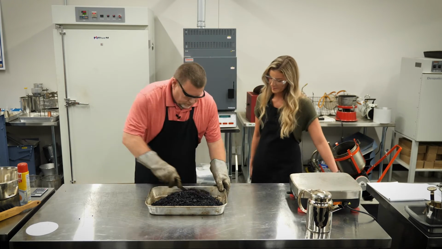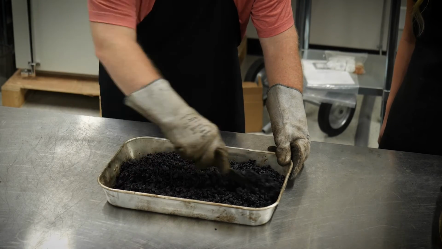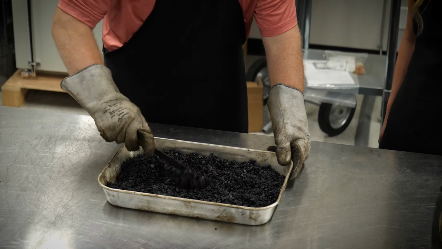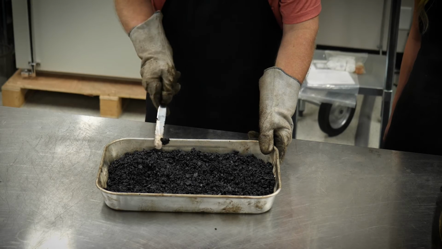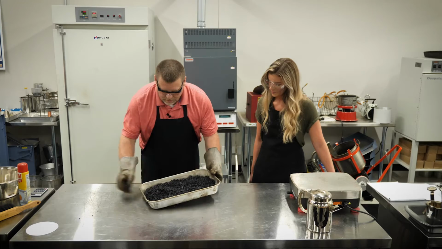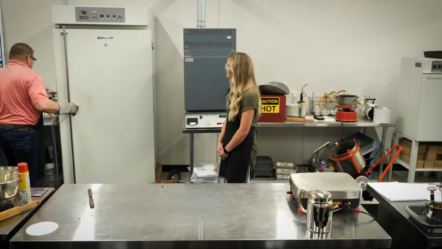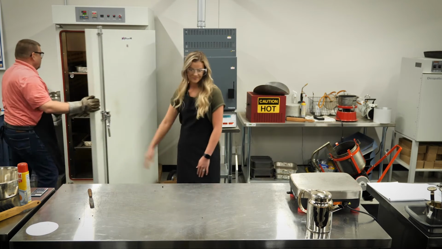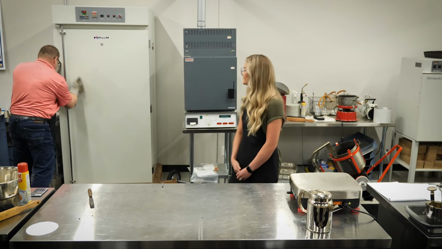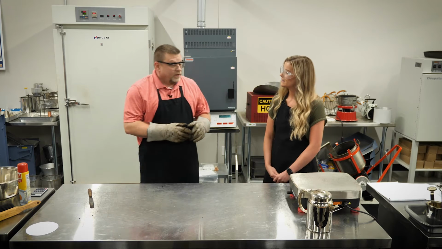Now we'll put this in our oven. We spread it out uniformly, same way you spread out a cake, right? All right, put this in this oven. Okay. Now, how long does that stay in the oven, Mike? According to the VDOT specifications, it's in there for 2 hours.